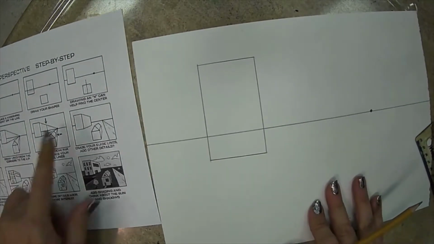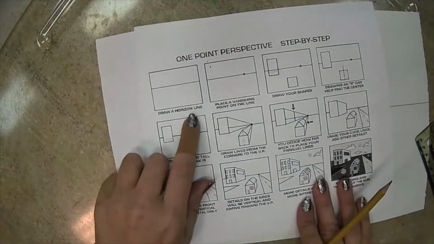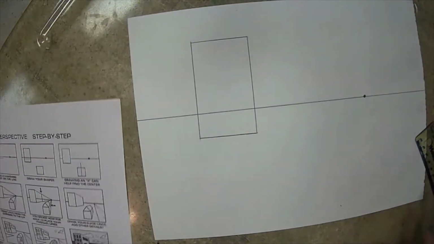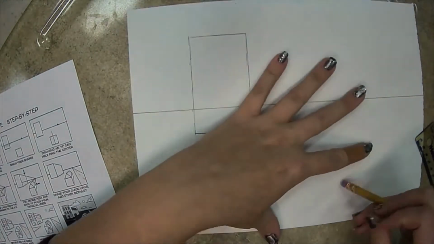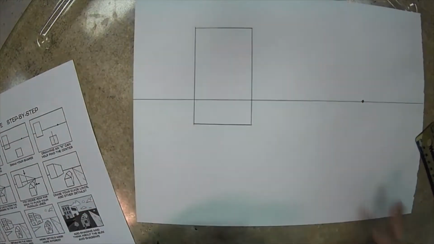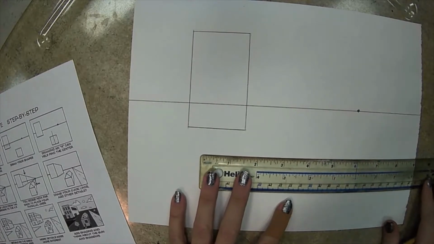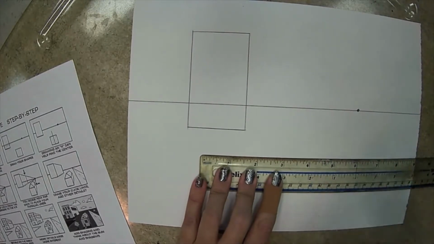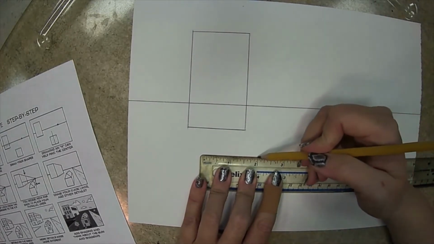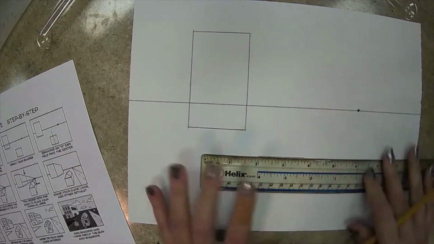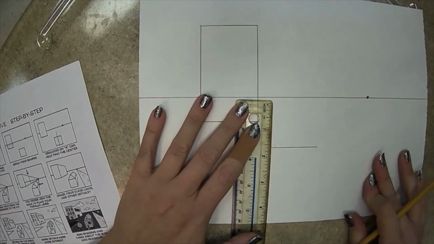Then it shows us a little square down closer to the bottom of the paper, because things closer to the bottom of the paper are going to be closer to the viewer. So we're going to draw probably just a little square here.